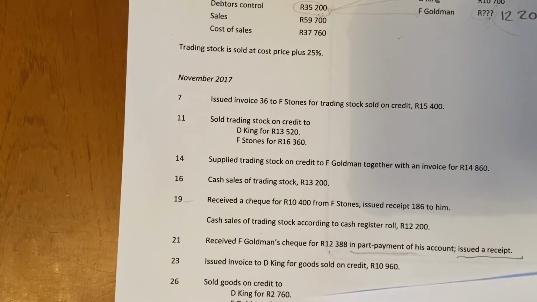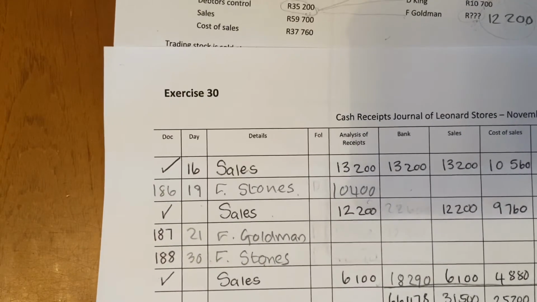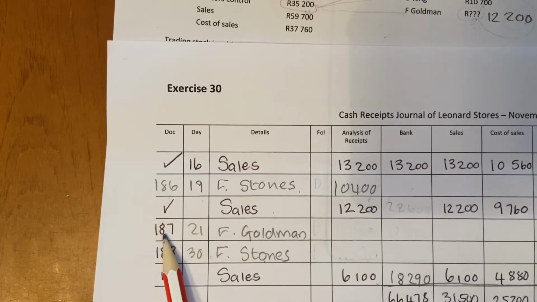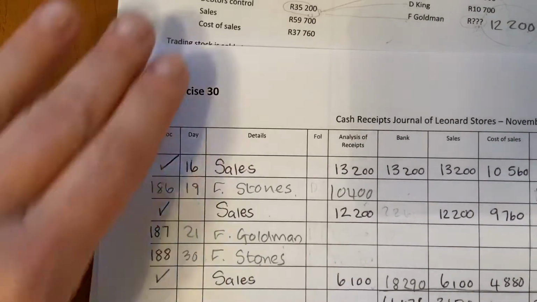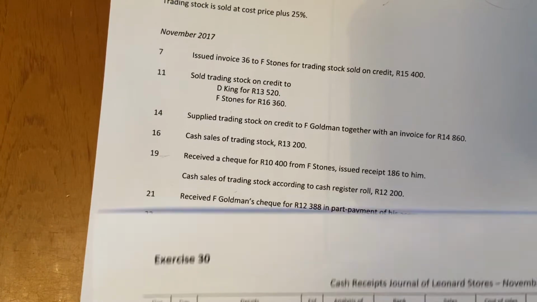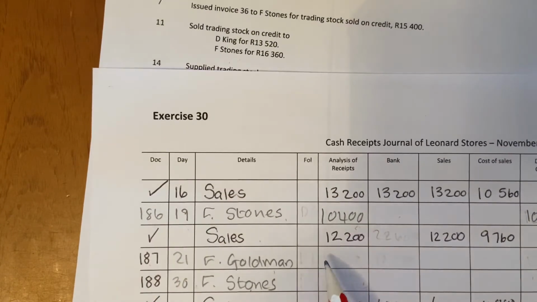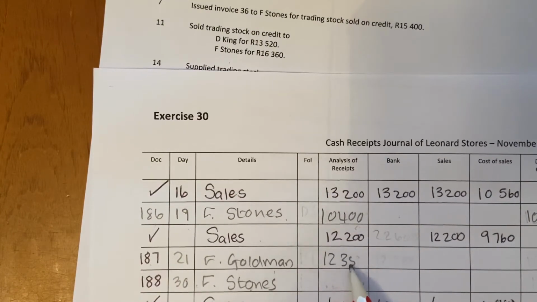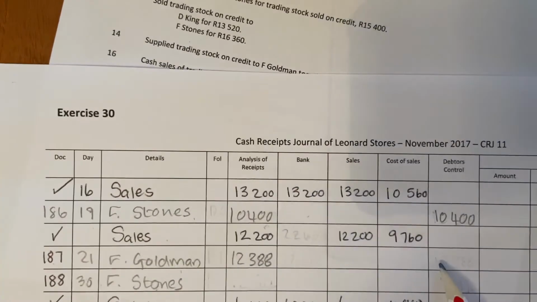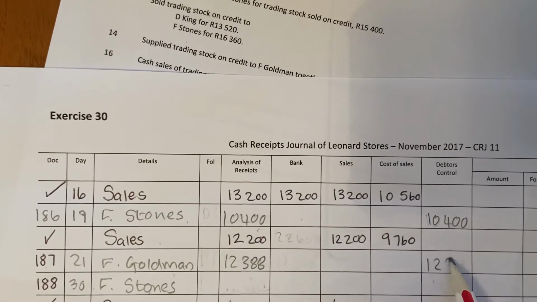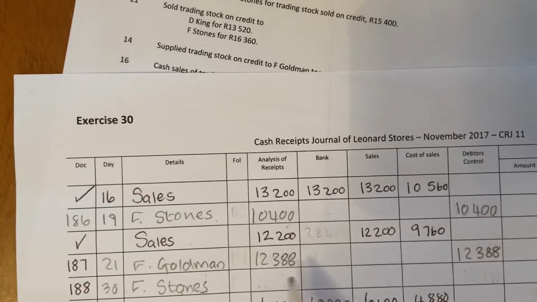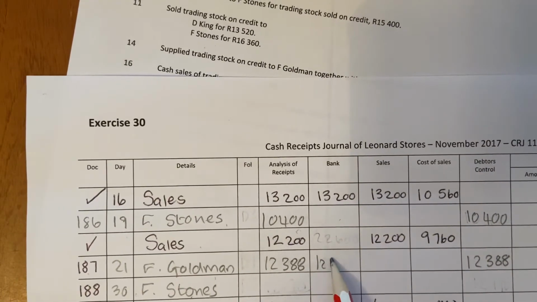So 12,388, and there you go. 187, and that's Goldman. And what is he paying? He's paying 12,388, and you enter it 12,388, and in my debtors control column, 12,388. Right. In this case, I can bank this 12,388 because there was no other entry.